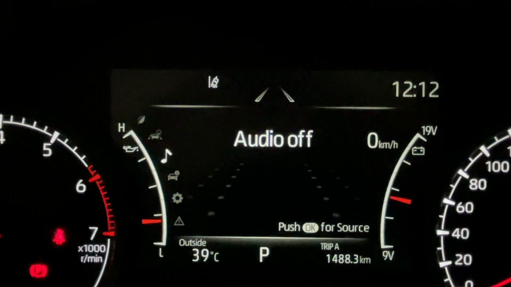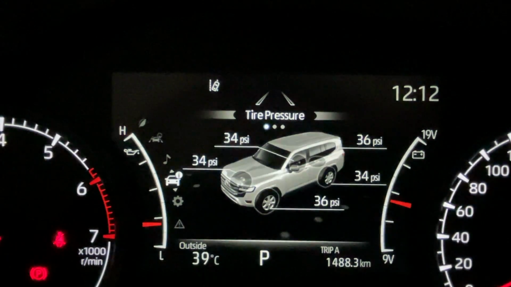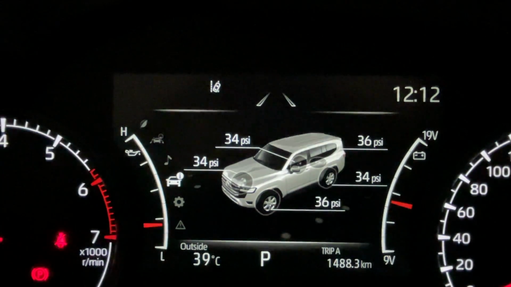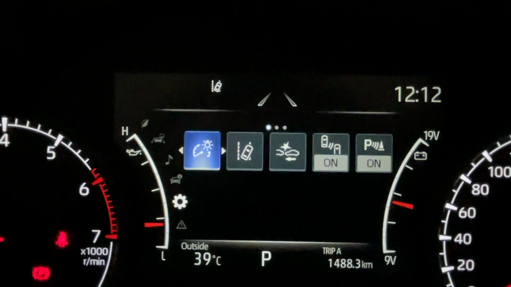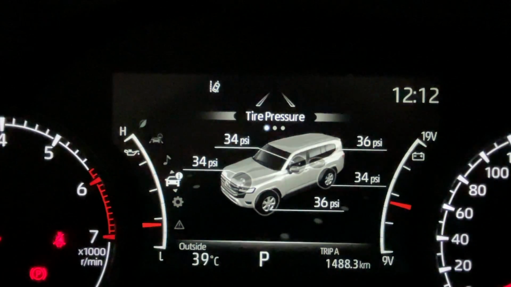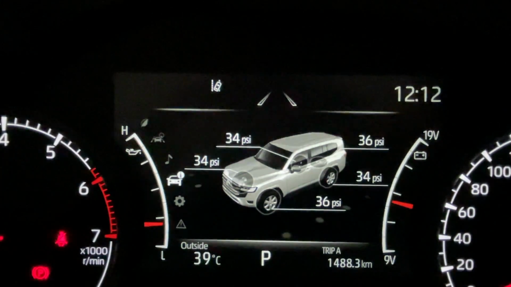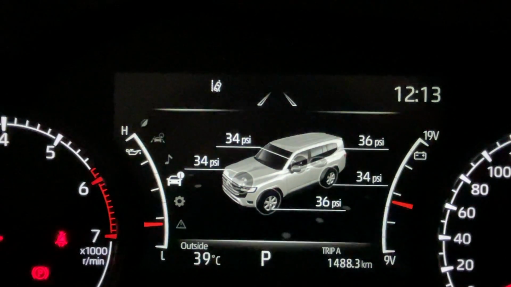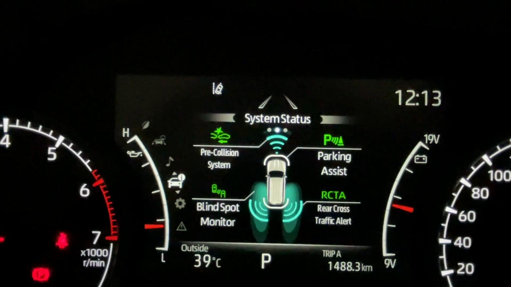Now moving on to the fourth option. Now this is my favorite section. This is where we see the Toyota Safety Sense 2.0 in action. There are 3 sections here. We could see the 3 dots on top of the monitor there. Now clicking on the first dot shows us pressure of all the tires, including the spare tire. The second dot shows us the safety sense status.